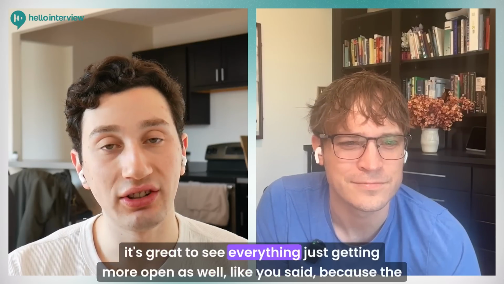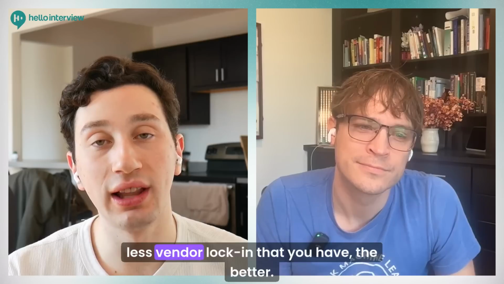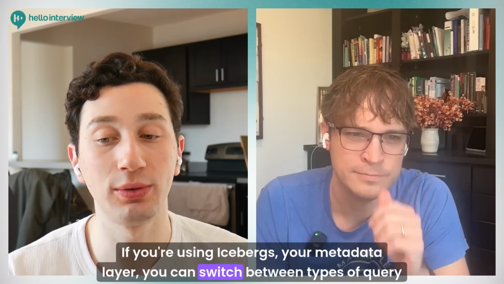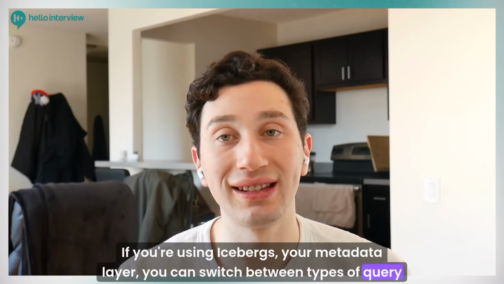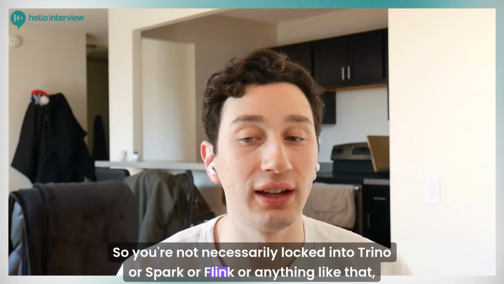It's great to see everything just getting more open as well, like you said, because the less vendor lock-in that you have, the better. If you're using Iceberg as your metadata layer, you can switch between types of query executors that you're using, so you're not necessarily locked into Trino or Spark or Flink or anything like that, which is great.